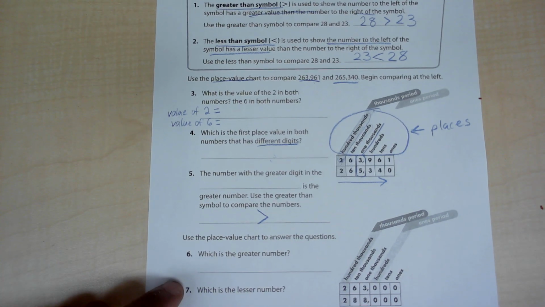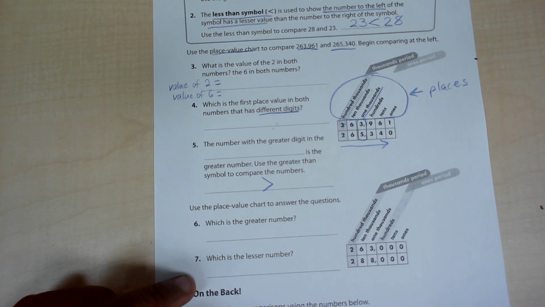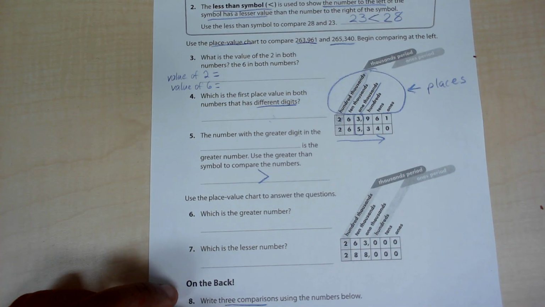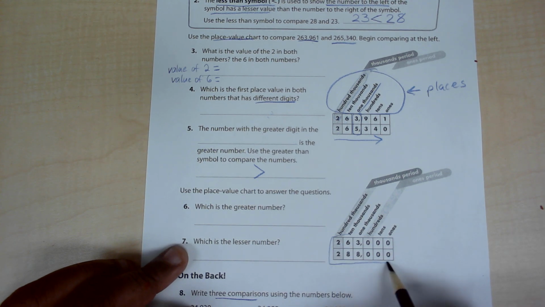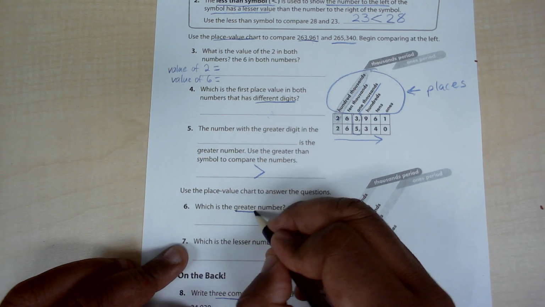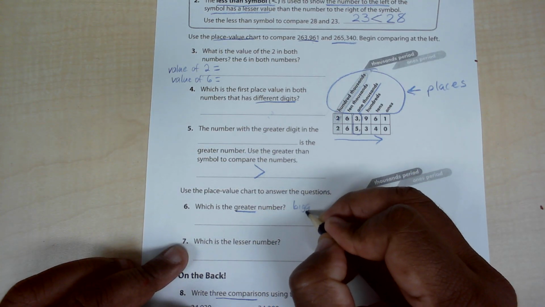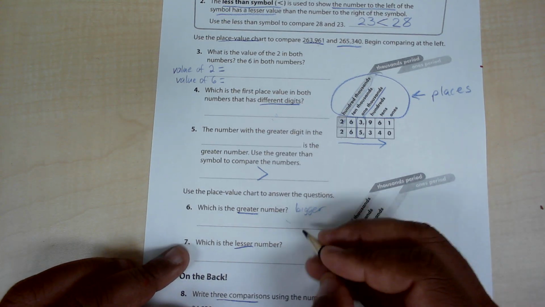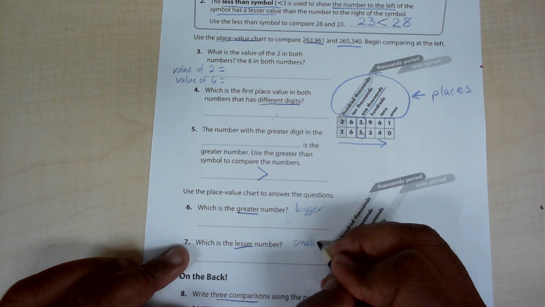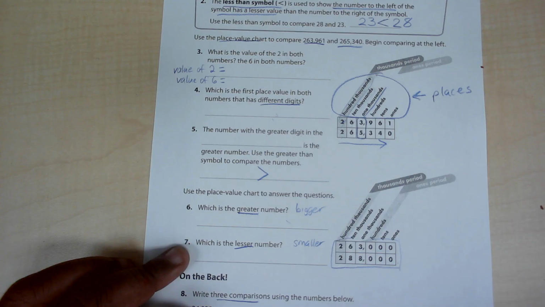for number 5. Number 6, which is the greater number? So now we're looking at these two numbers, 263,000, 288,000. Which is the bigger number? So you have to pick which one's bigger and write it down. And which one is the lesser, which is the smaller number of these two, and write it down.